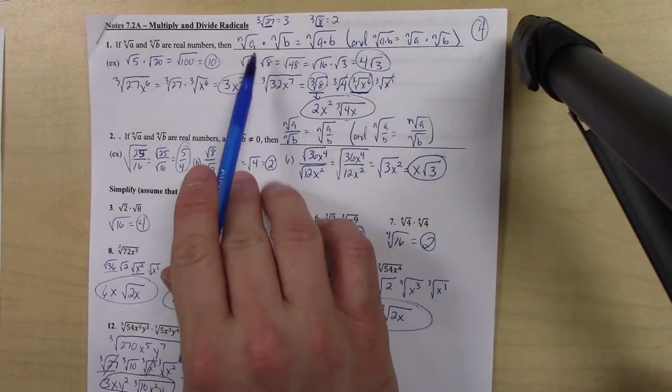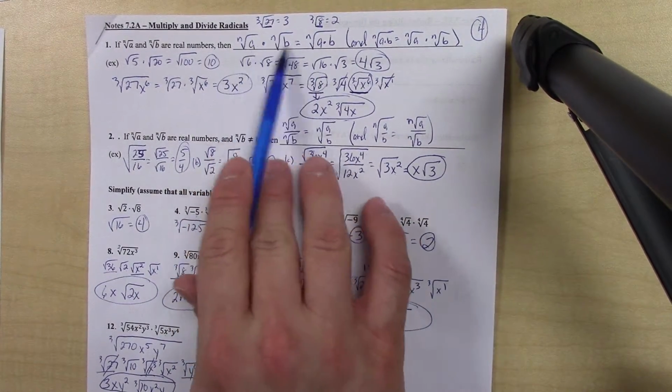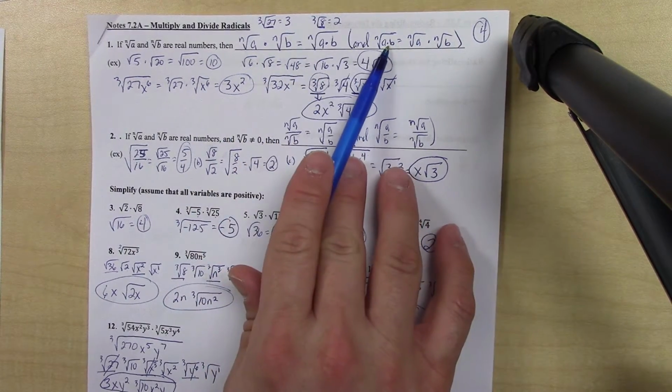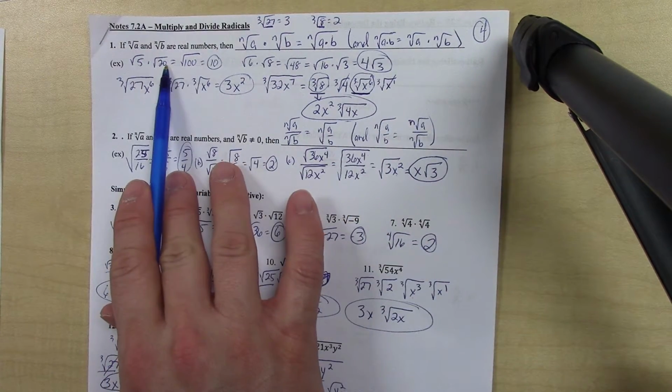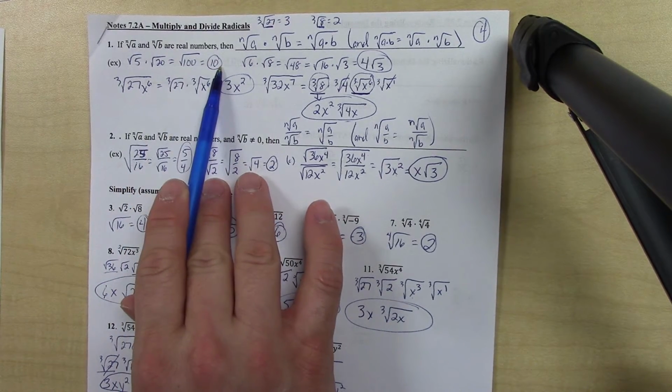Basically, what I'm saying up here is that we can take something that is separated and put it together as long as they share the same root. Or we can take something that's together and separate it. For instance, 5 times square root of 5 times square root of 20. That's not something you probably can do in your head, but if you multiply them together, we can take the square root of 100 pretty nice.